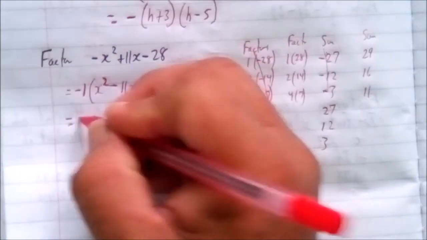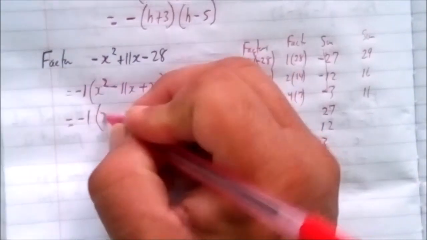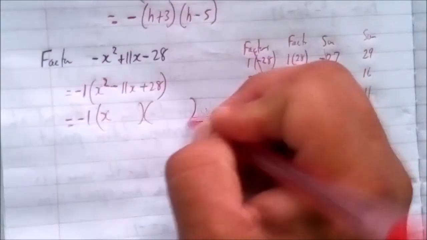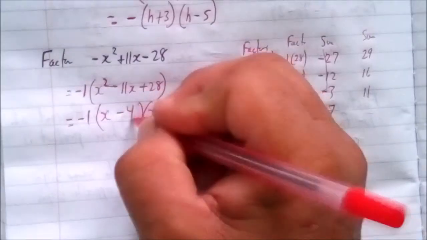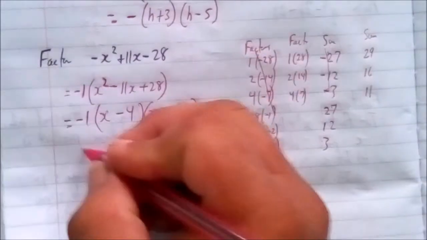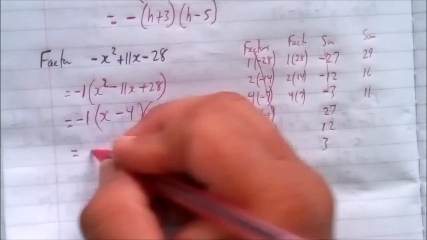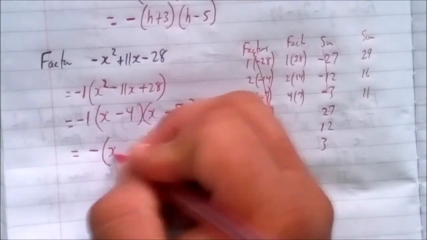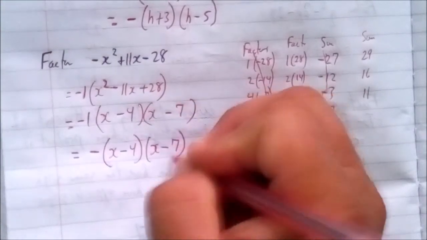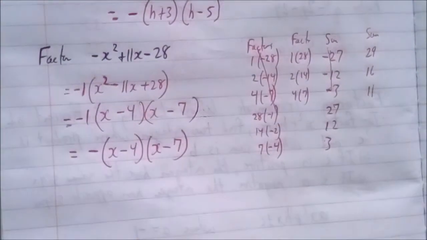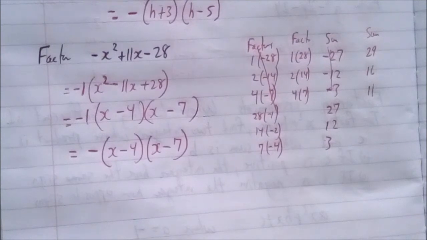So we come here now, we put negative 1, and we put x and x because we know that's the first term, and we put negative 4 and negative 7, and then we disregard the negative 1 inside and write negative, open bracket, x minus 4, x minus 7, and that problem is finished. Okay, so we are finished with that one.